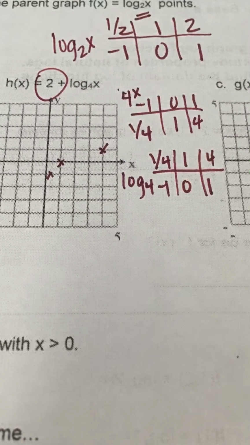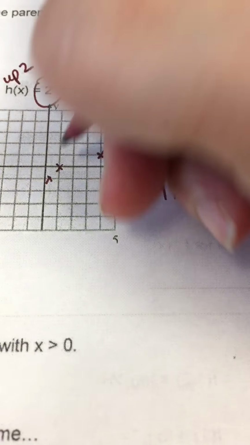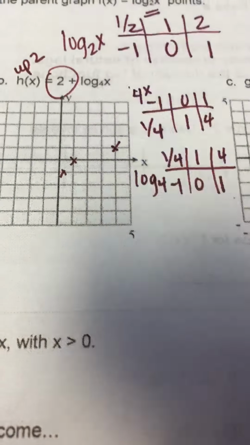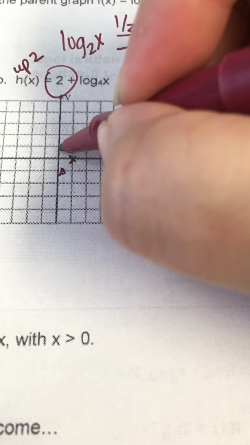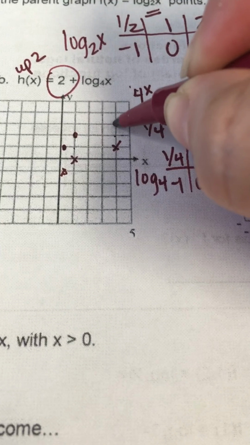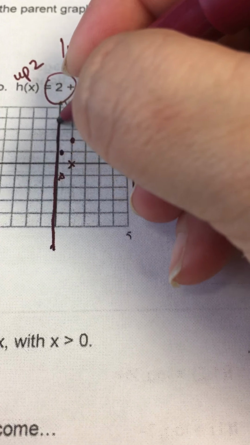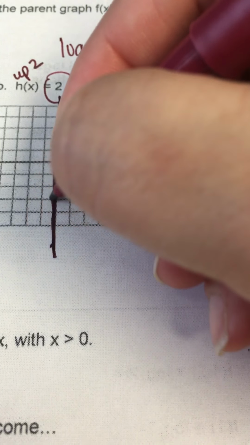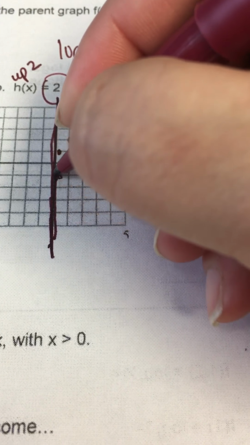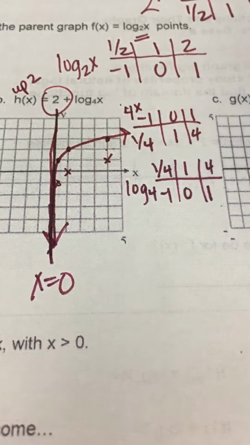Now this plus 2 is just shifting. This is going up 2. So each point goes up 2. This one up 2. This one up 2. The asymptote line, sure, it went up 2, but really it just stays right along that 0, so everything shifts up 2, but that asymptote stays right there along with it. So it's very close at x equals 0.